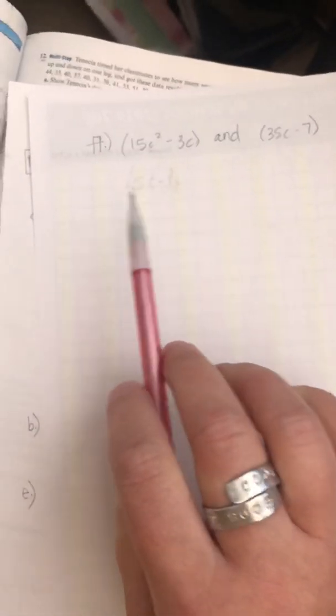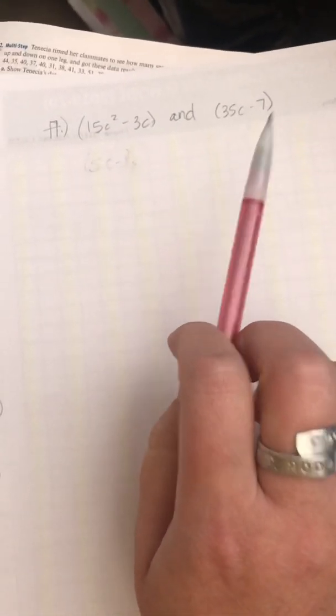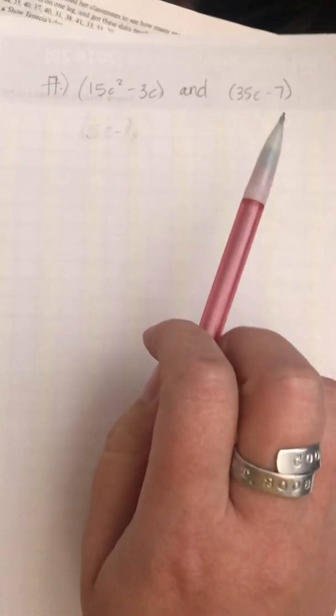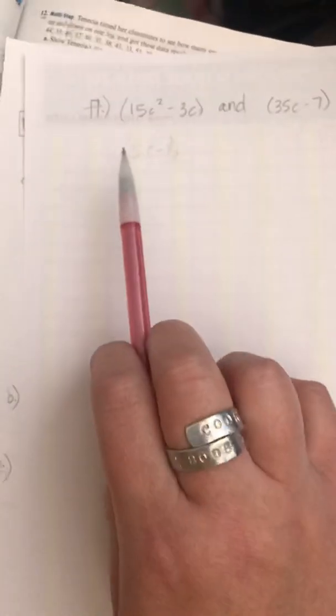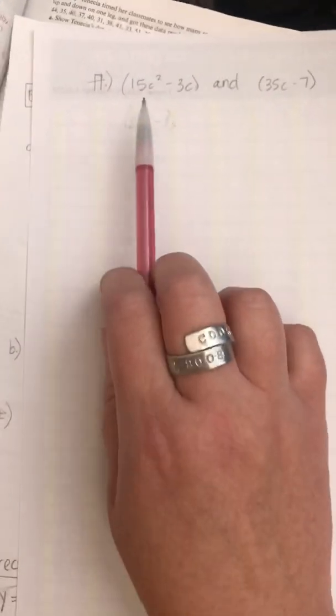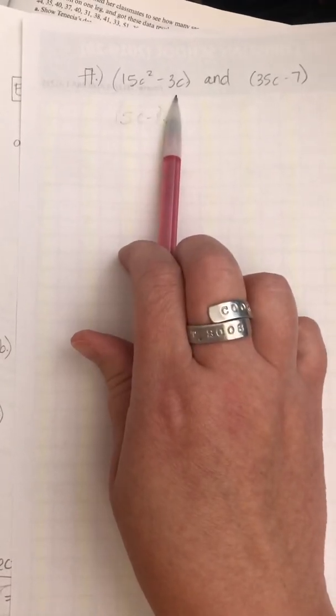Okay, I'm gonna erase this. I started doing it. And all right, looking at these two, 15c squared minus 3c and 35c minus 7, we need to see what these two guys have in common, the 15c squared and the minus 3.